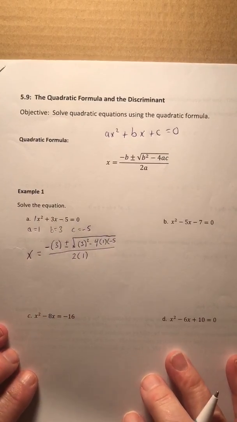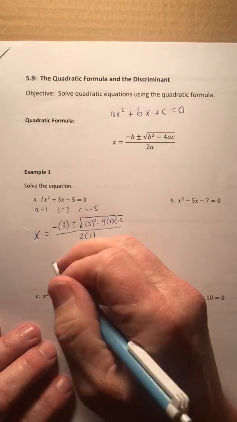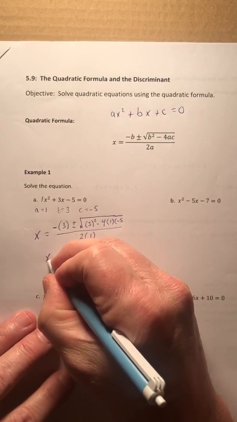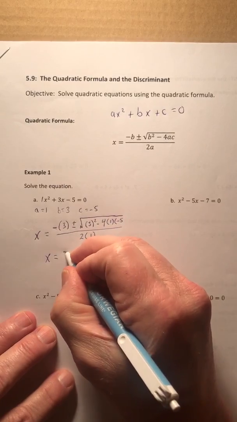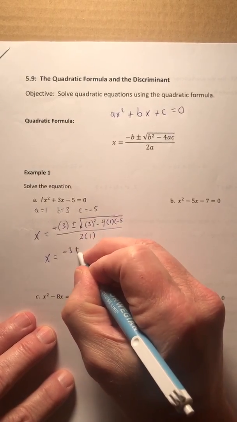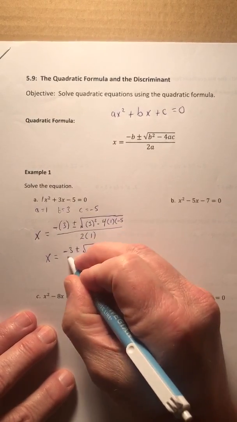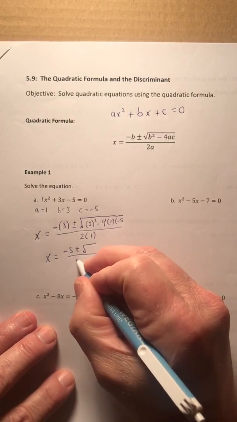All right, so now here's what I want you to do. Here's the way I want you to do it to make it easier for you. X equals, apply the negative sign to this, so it's going to be a negative 3, plus or minus square root, and then in the bottom 2 times 1 is 2.